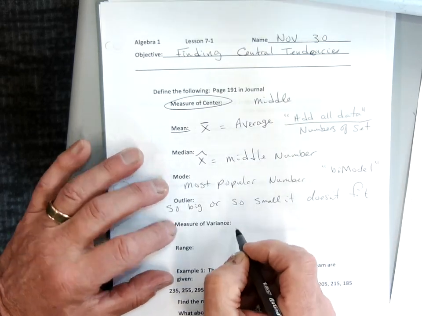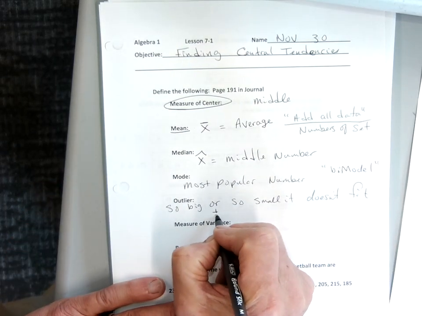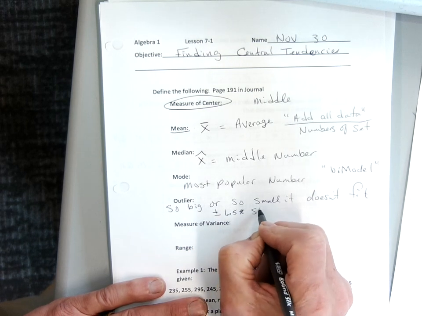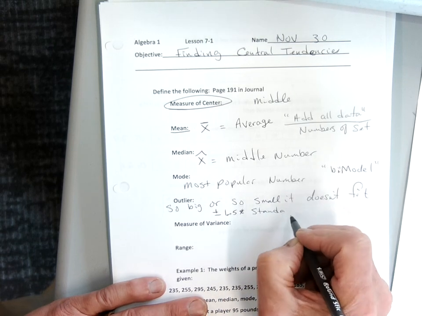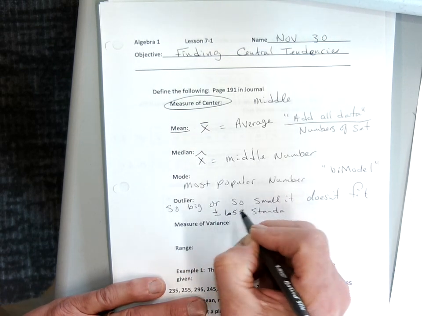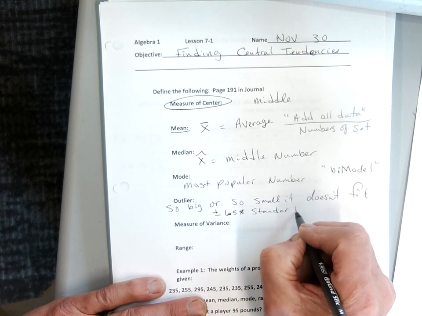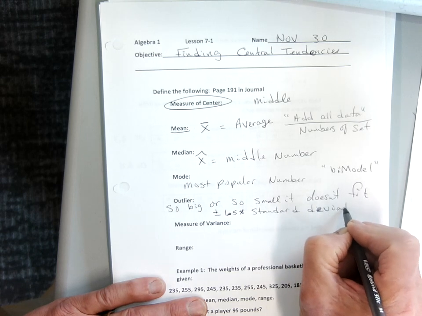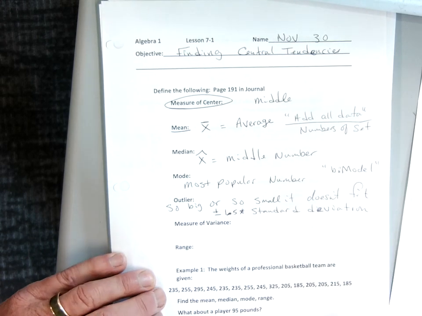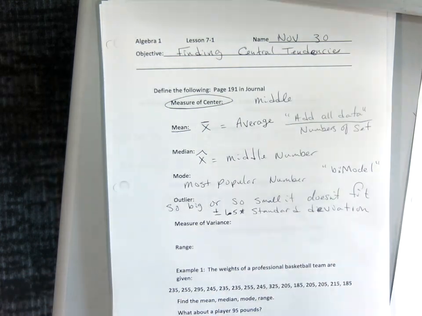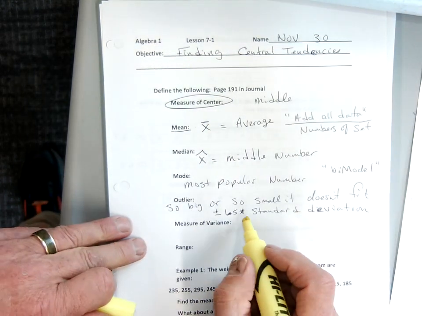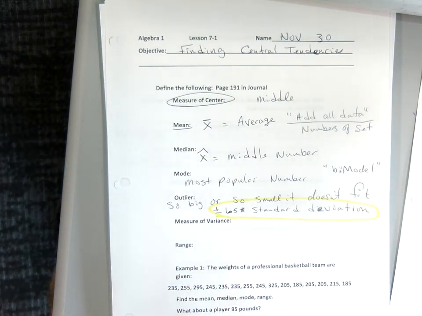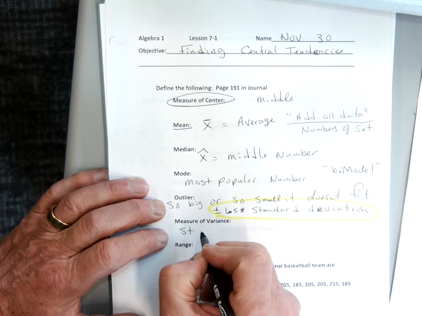Now, we are going to say an outlier is plus or minus 1.5 times the standard deviation, which you don't know what that is at all. Plus or minus 1.5 times the standard deviation. You don't know what that means yet, but we're going to talk about standard deviation, okay? Our measures of variance, it's going to be our standard deviation, which you're going to learn about in a bit.